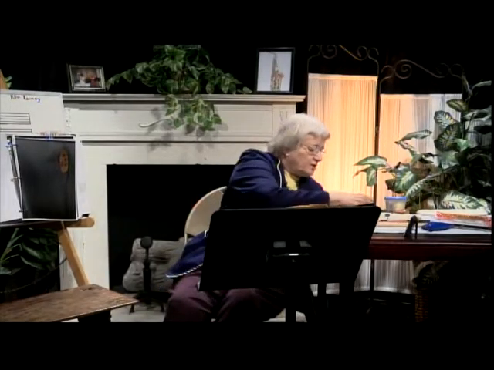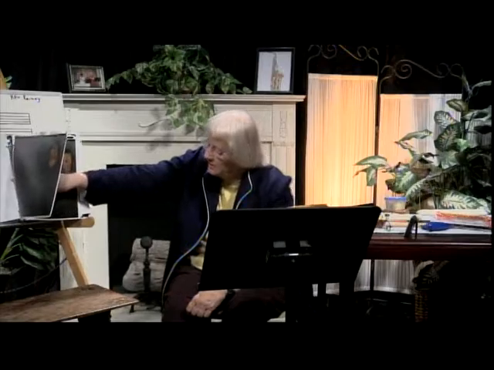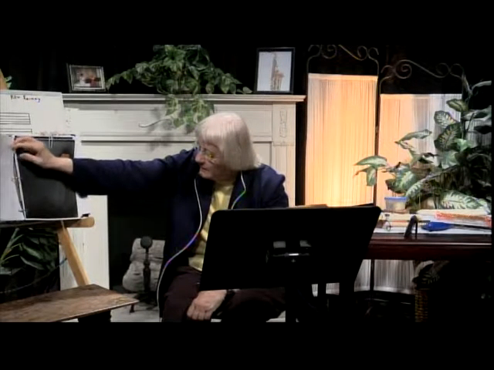holding it like this. Now there are some ocarinas that you can buy. This is made out of wood. This is not awfully expensive, but there are some ocarinas that you can buy that are very, very expensive. Let me just put this, whoops. Here's the back side of it.